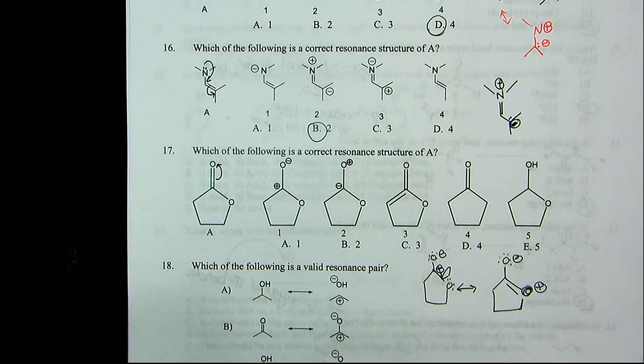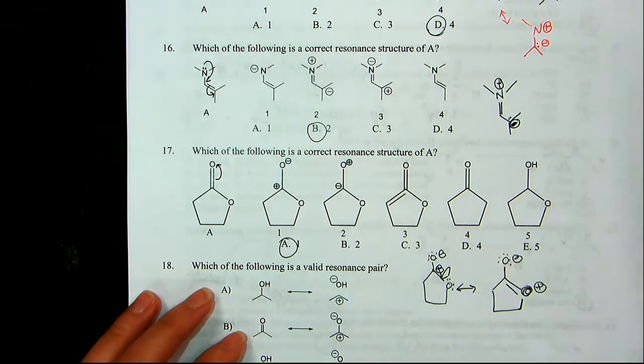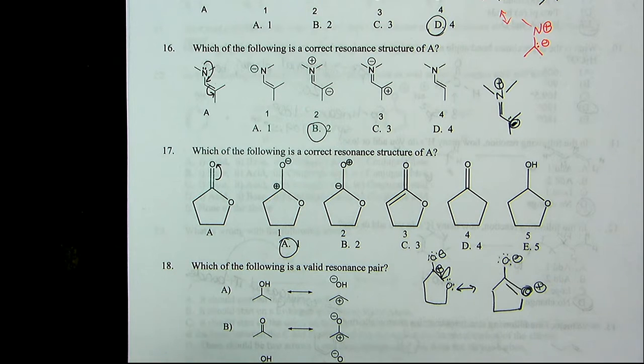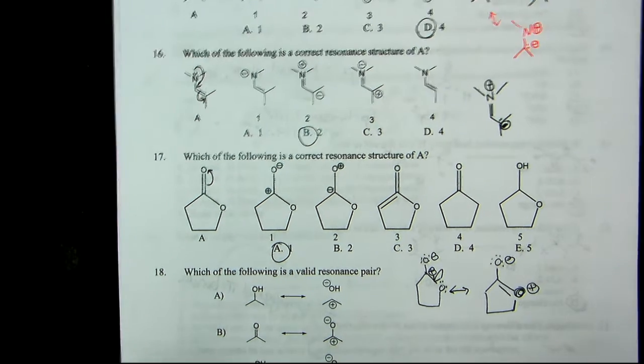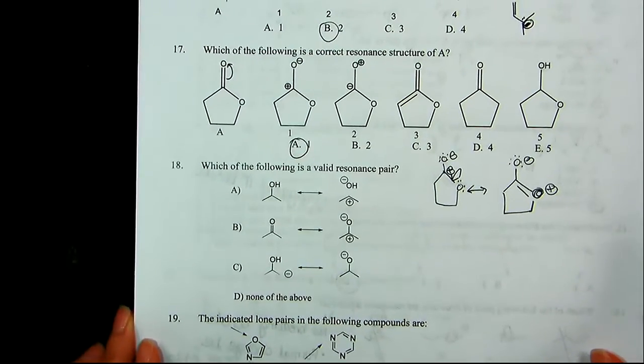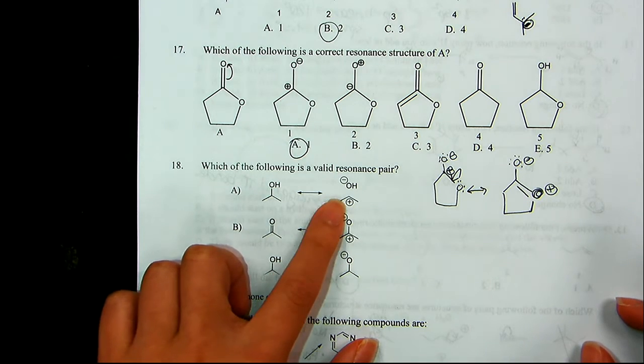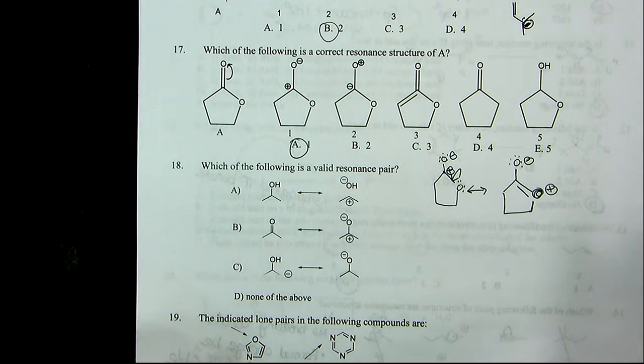We can move those lone pairs to there. So the resonance structure that matches up would be 8, because that was the first structure that we drew. Number 18, which is the valid resonance pair. Over here, we broke the bond between the oxygen and carbon, so we can't use it. You don't want to break the bond.